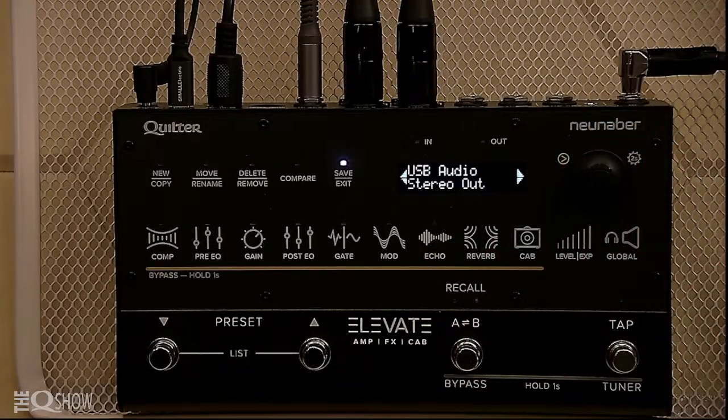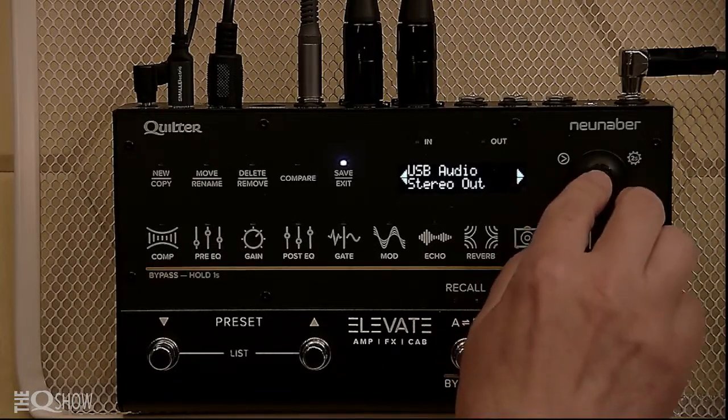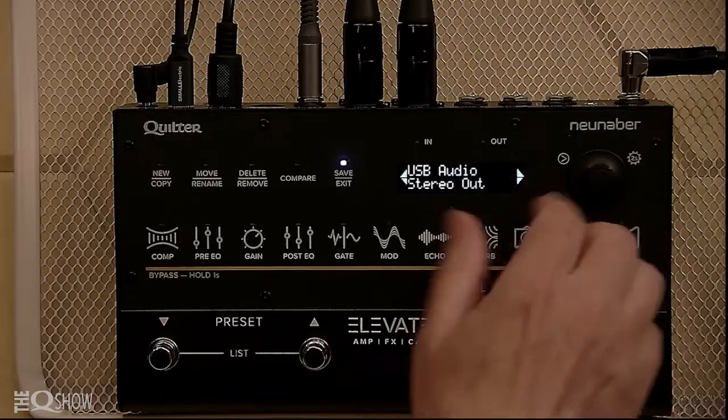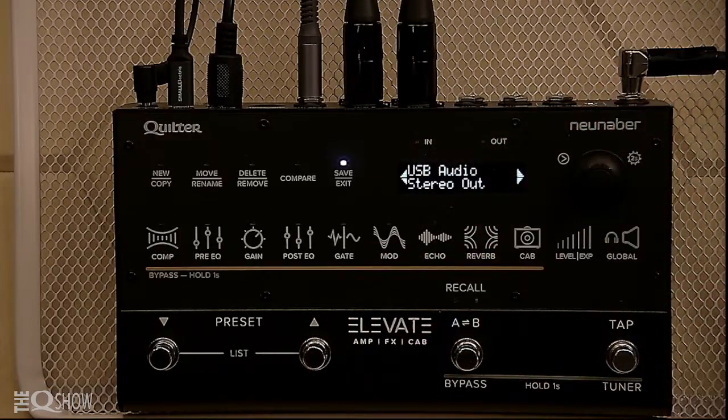Next option or next screen here selects the USB audio output. You can select between a stereo output. Stereo output's the normal, right? So it just sends the stereo outputs onto the two channels that go to your PC or smartphone, if you have it plugged into a smartphone.